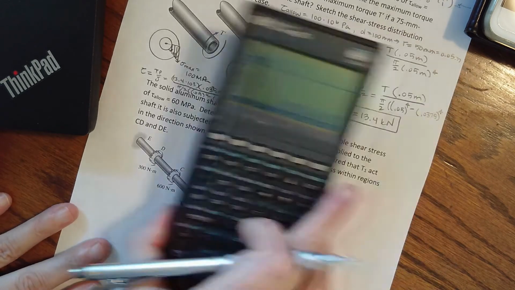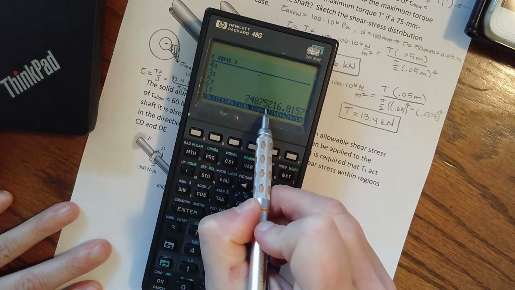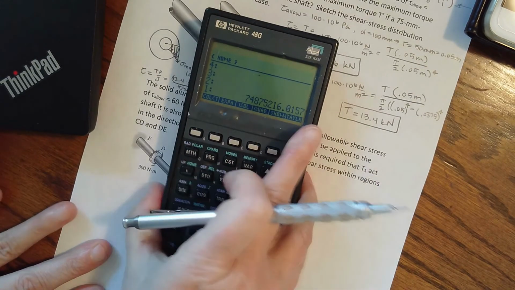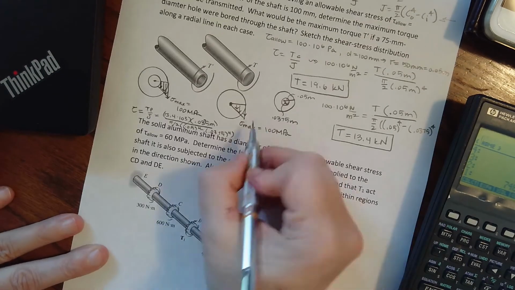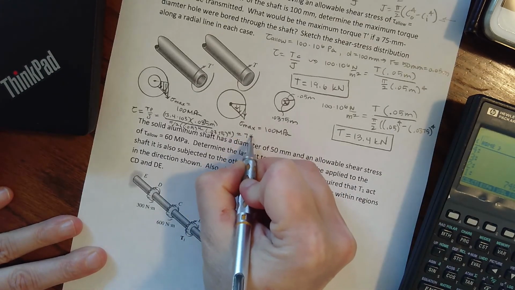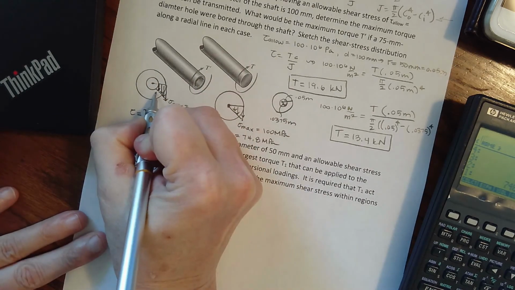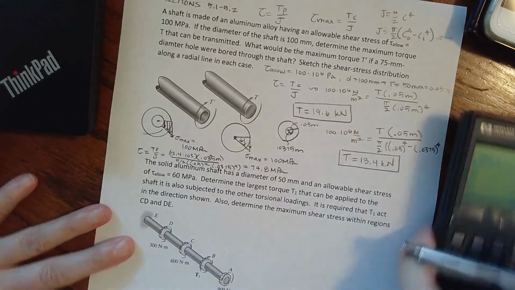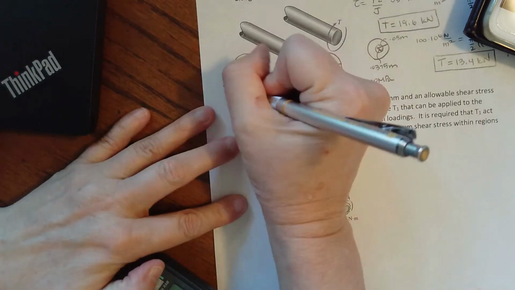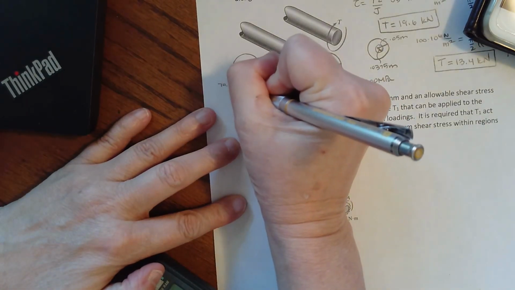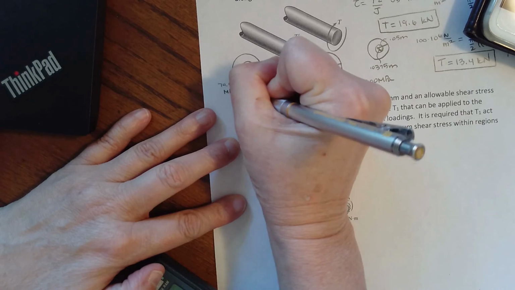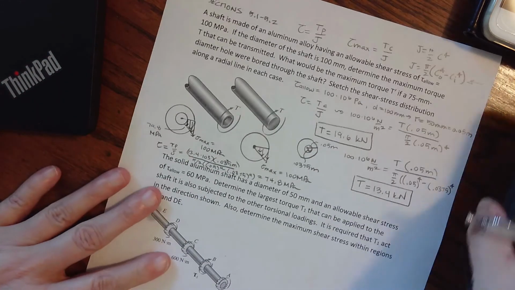Okay. So 74.8 megapascals. So that's what this value is right here. That's going to be 74.8 megapascals. Okay, there you have it.